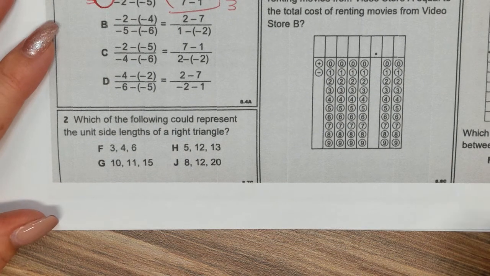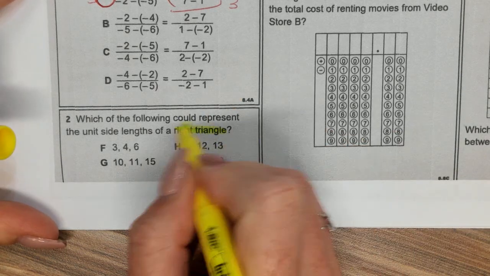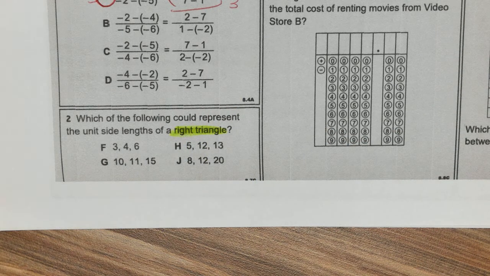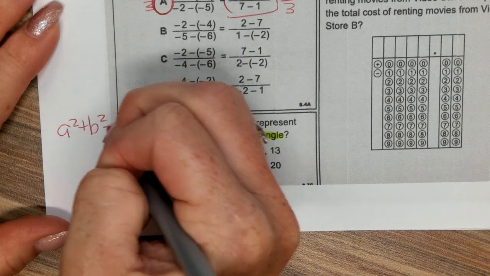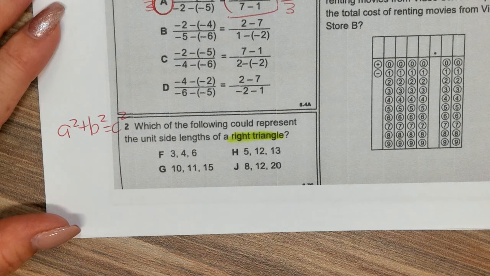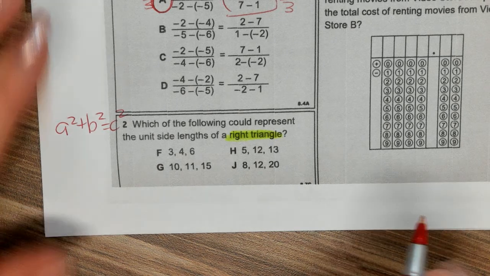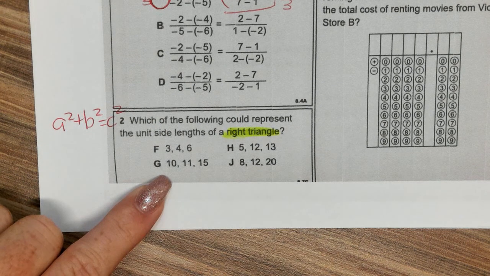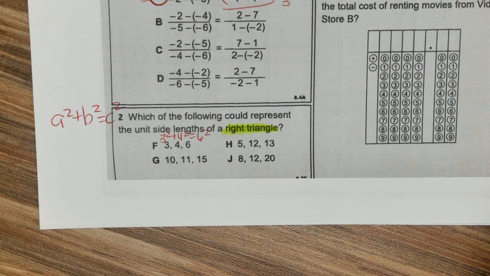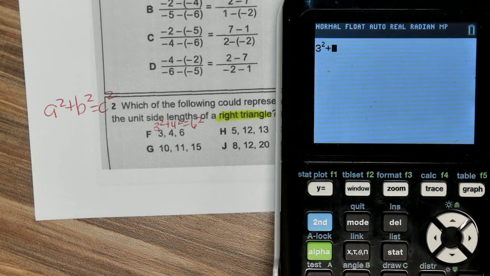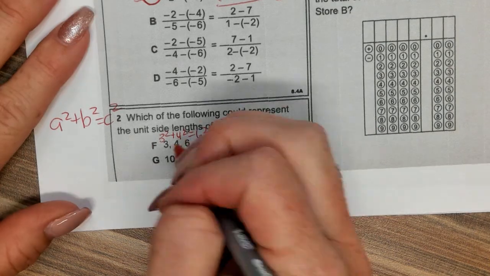Okay, number 2. What was the clue word? Right triangle. So you know that in a right triangle, a squared plus b squared equals c squared has to be true, yes? If you did not write this down, you need to write it down on your paper. So it says, which of the following would be? So I say, is 3 squared plus 4 squared equal to 6 squared? So I go on my calculator. 3 squared plus 4 squared and 6 squared. Are those equal? So that is not a right triangle.